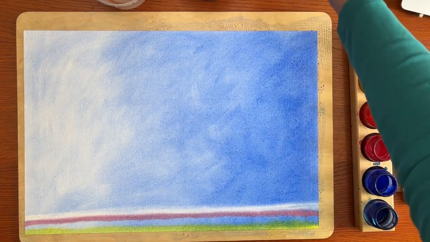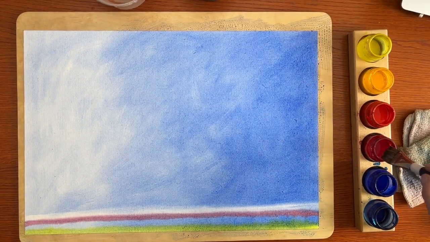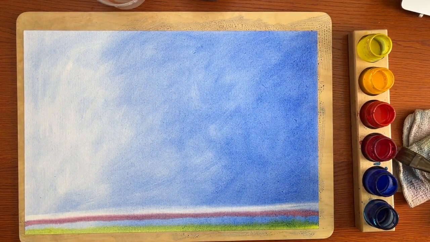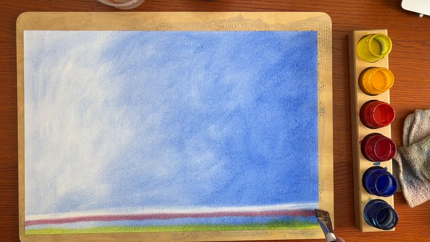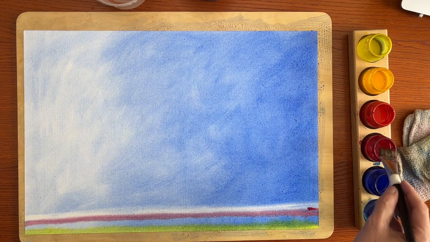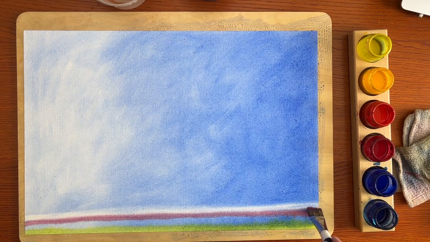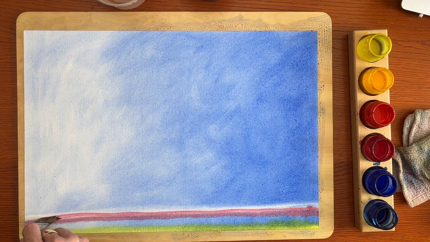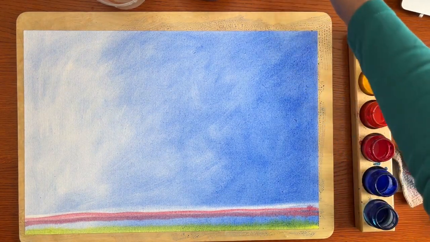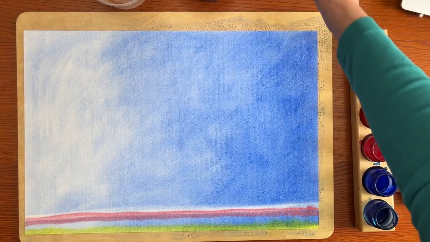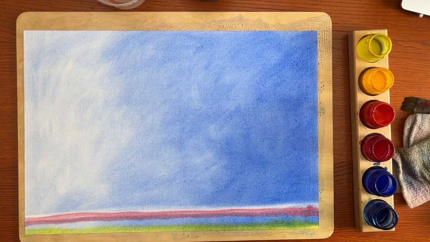Okay, so now let's have a little red. Again, just a touch on the end of the brush because we don't want to have too much. We're going to run carefully. It's a little too much. Run carefully along the edge of the purple. That looks nice. And then clean my brush, and then I'm going to bring a little bit of this vermilion, just a touch, not too much.